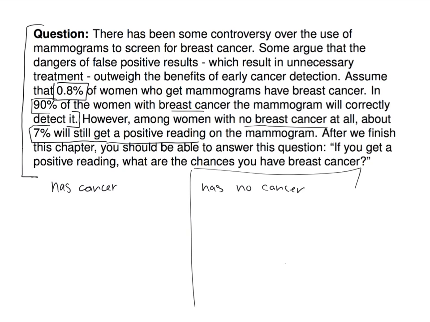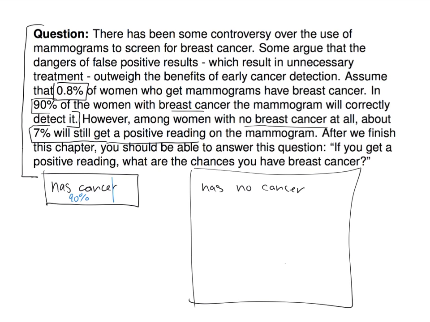The has-no-cancer group is huge, right? The has-cancer group is kind of small, right? In the has-cancer group, 90% have a positive test, 10% have a negative test, right? In the has-no-cancer group, only a little chunk of it, 7%, get a positive test. But it's a big chunk, that's the problem. Since there's a big chunk of people here, 7% of a big chunk of people is a large number of people.